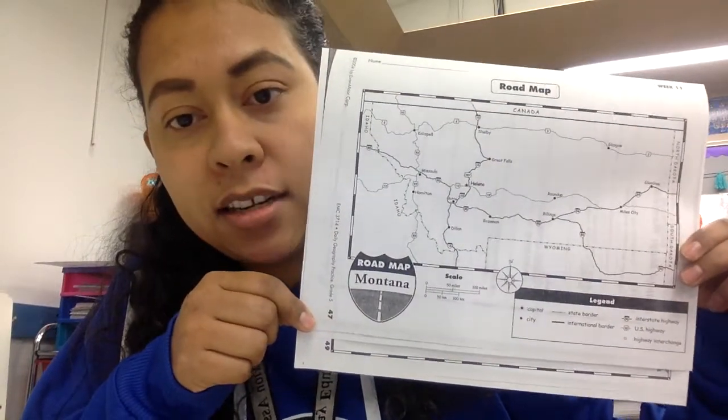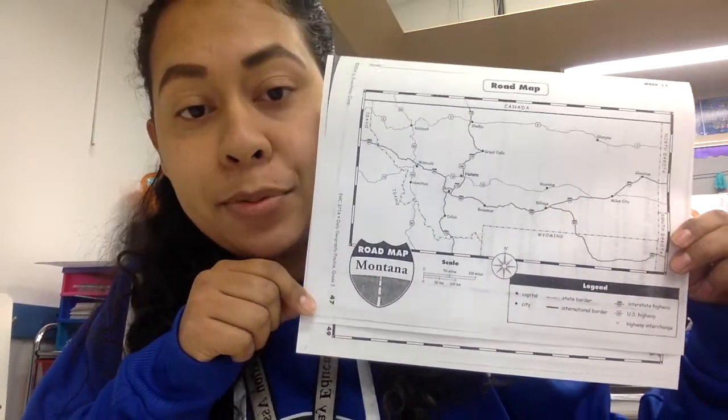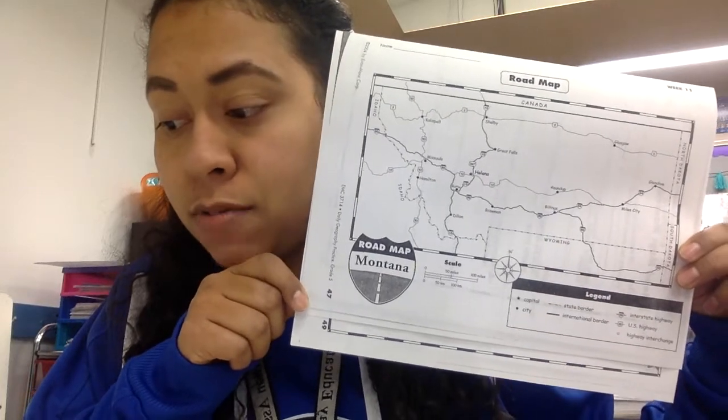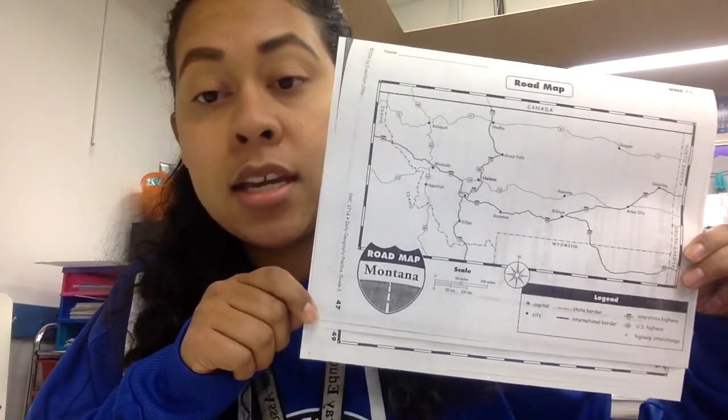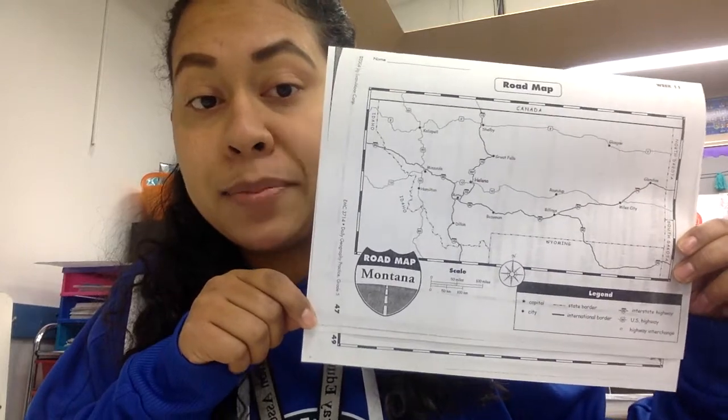Hello, so we have a roadmap of Montana. So this is the state of Montana, and we're going to focus on highways, interstate highways, U.S. highways, and being able to read a map in certain directions, okay? So first let's start on this page, a roadmap of Montana.